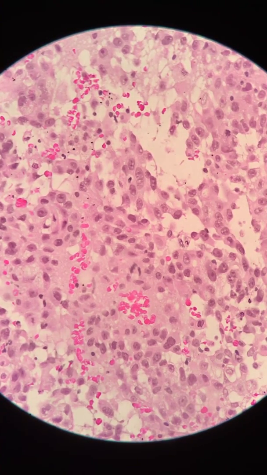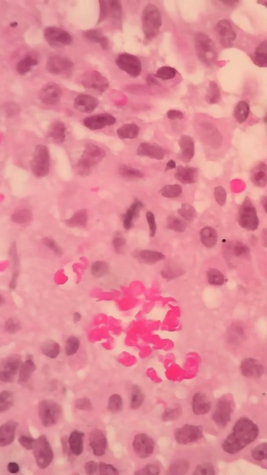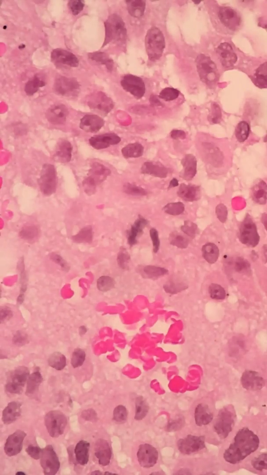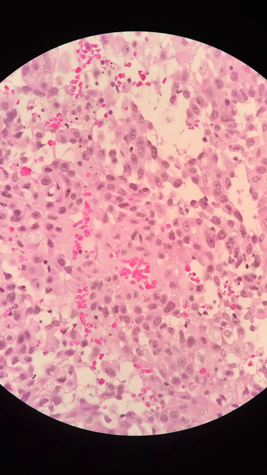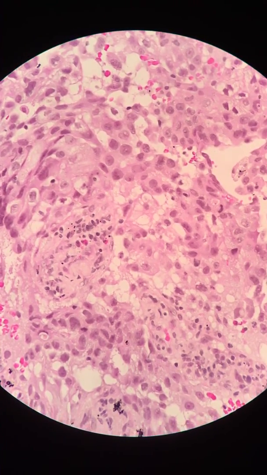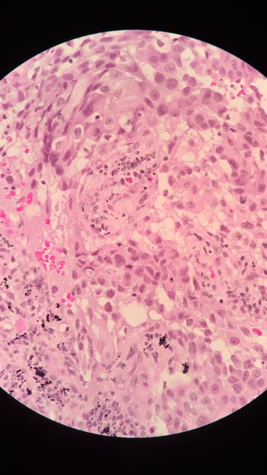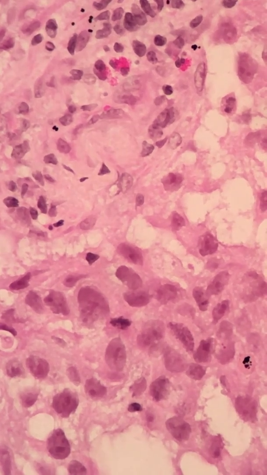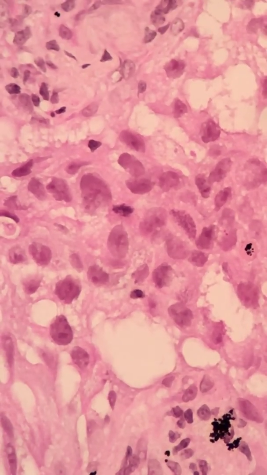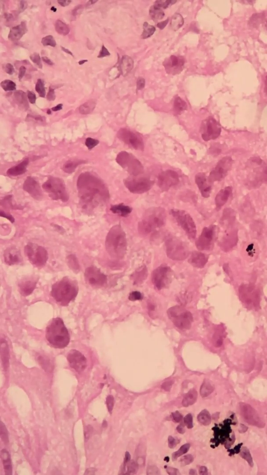So at the center here you can see one mitosis. Okay, here at the center you can see one nice mitosis. So this is how mitosis looks like in HPE, or histological examination. Here is another mitosis. Yep, another mitosis there.